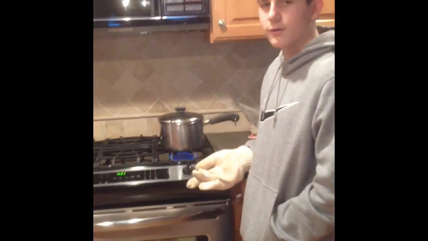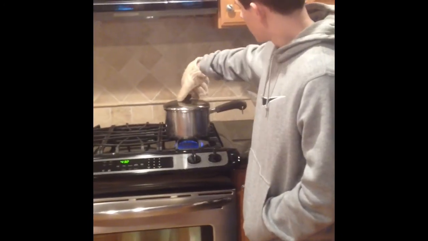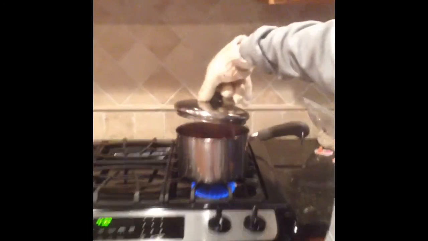Okay, so now there should be condensation on the pan since it's been boiling. Okay, yeah, so all the Kool-Aid that's been boiling has condensed onto the top of the pan lid. That's what all those little water droplets are. The Kool-Aid boiled, and now the liquid is evaporating into a gas right here.